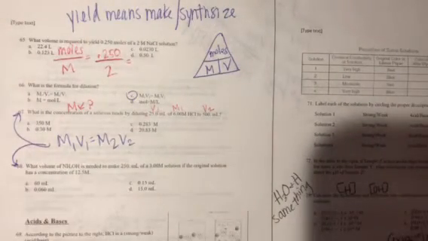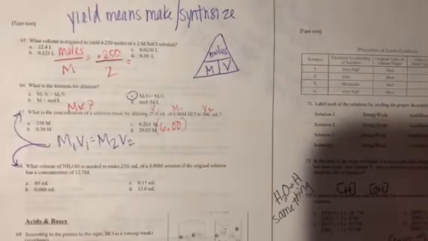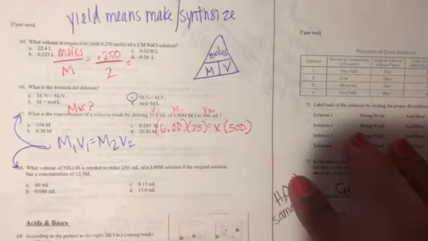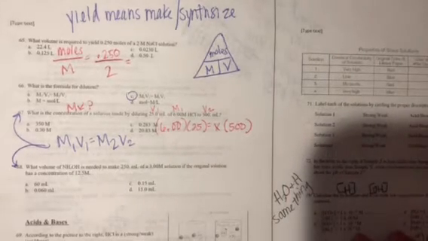And this is going to be V2. Okay, so you'll plug everything in. You're going to multiply these two numbers first. You'll be able to do the rest on your own.